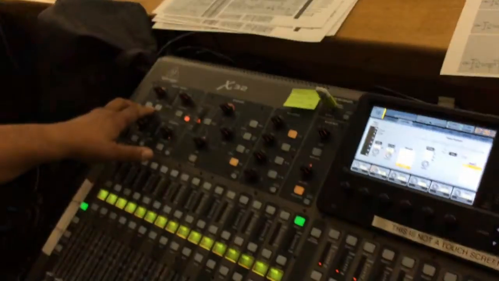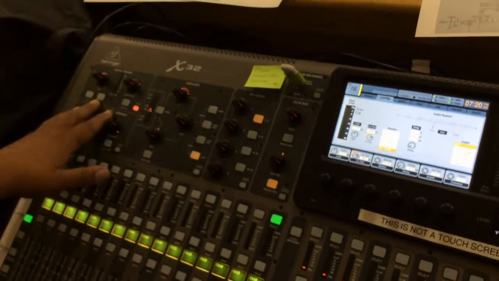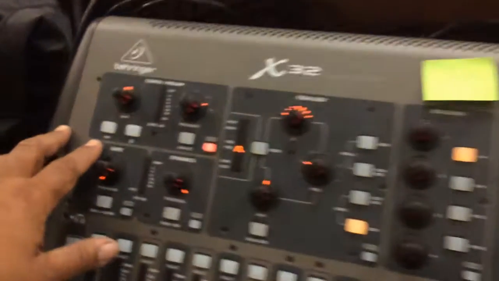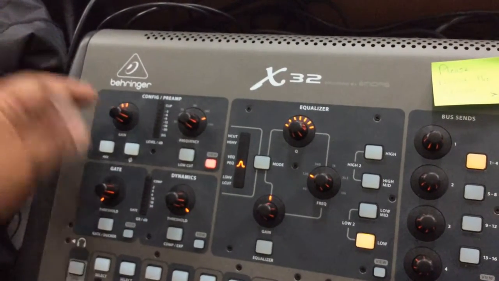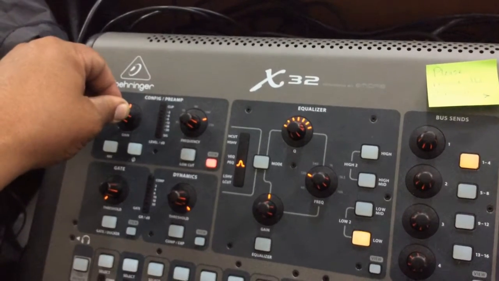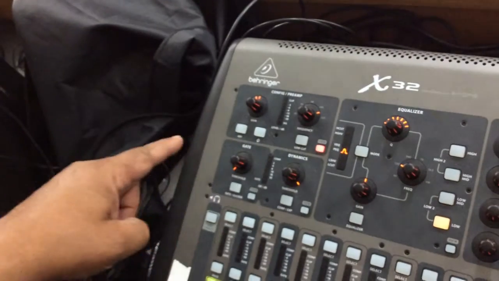There are still two more things that I'm going to cover over preamp and configuration here. Over here is your 48 volt and your polarity. So we know this controls the signal coming into the board.